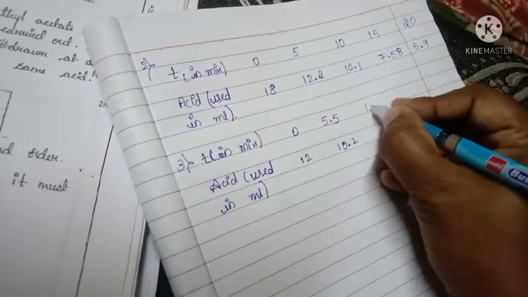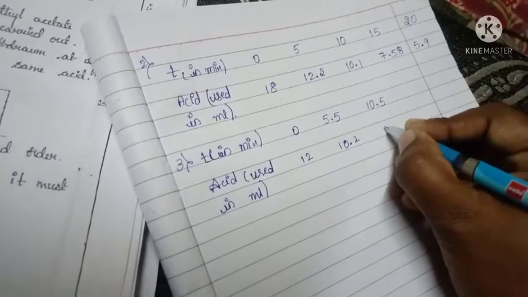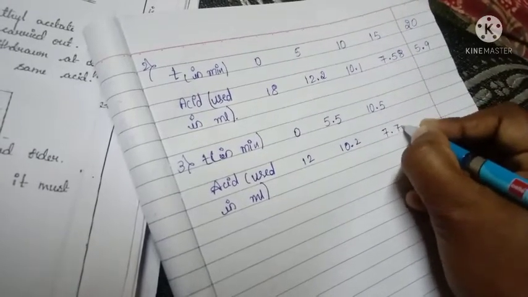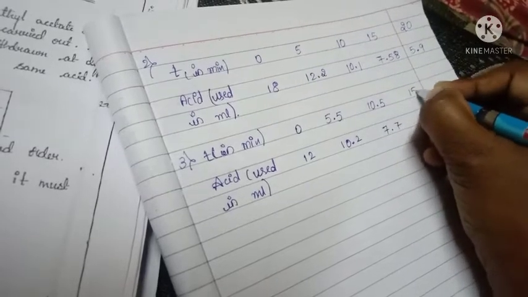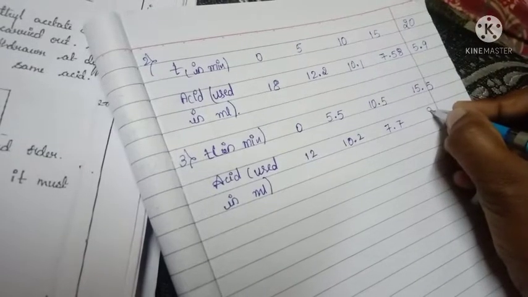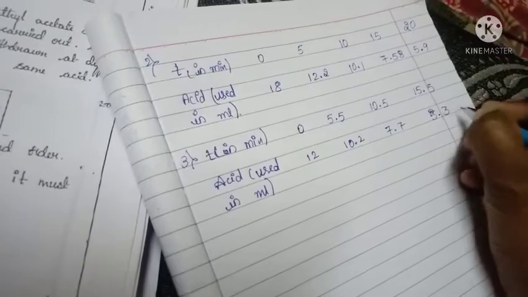Okay, for 10.5 that is 7.7, for 15.5 that is 5.3.